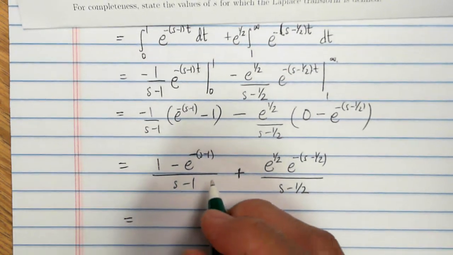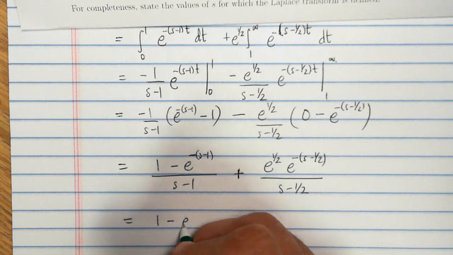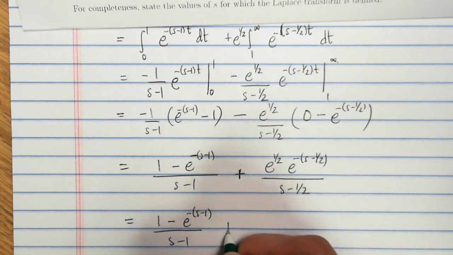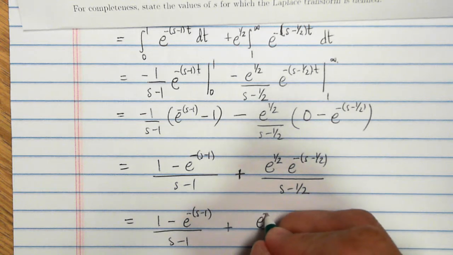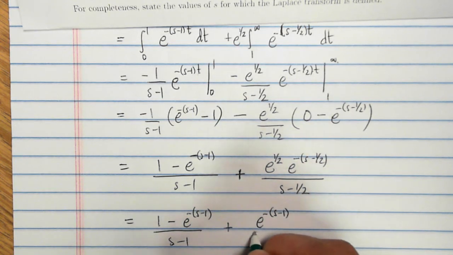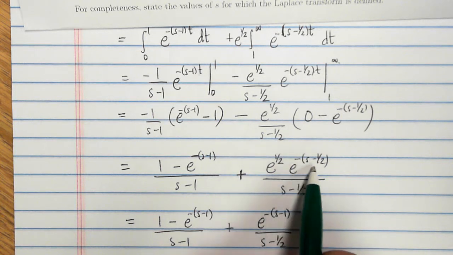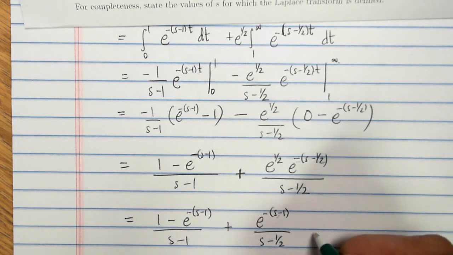And one last simplification I can do. This is 1 minus e to the minus (s minus 1) over (s minus 1), plus, and this becomes e to the minus (s minus 1) over (s minus 1/2). So combining this, if I were to use the law of exponents, I would be able to get this.